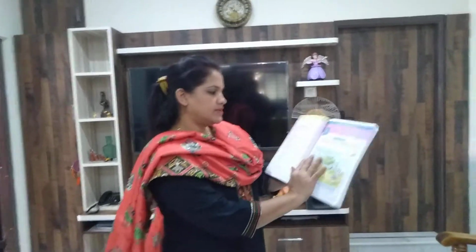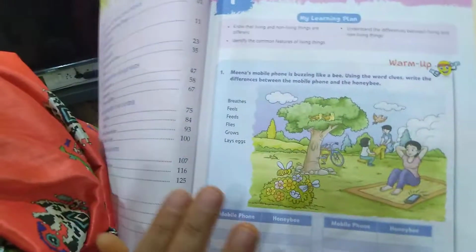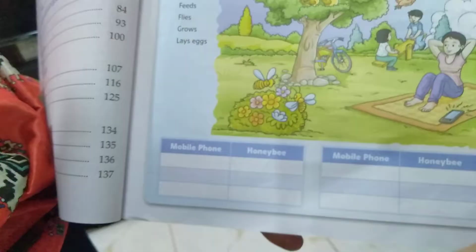Now, I'm just going to read out and explain you all. That is lesson number 1, living and non-living things. Here are some activities. You have to fill this activity. This is for you from lesson, page number 1. You need to complete this, and I'll be moving to the next page.